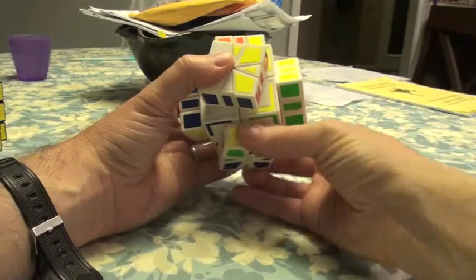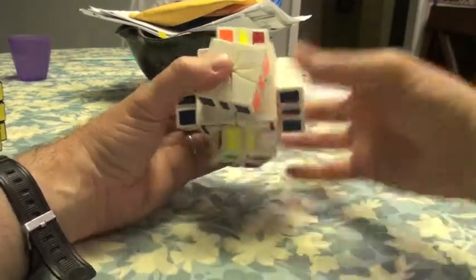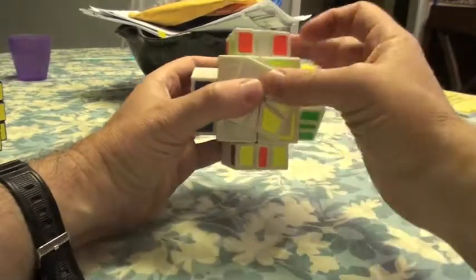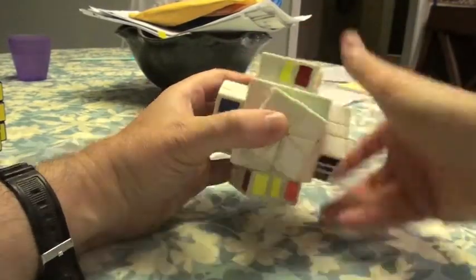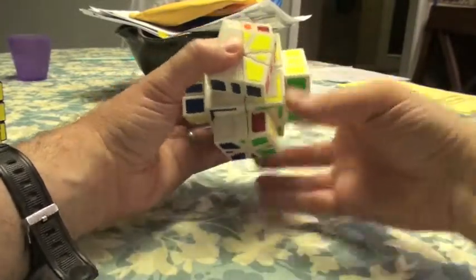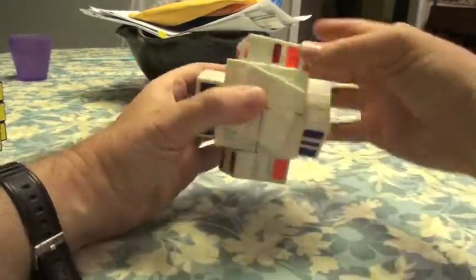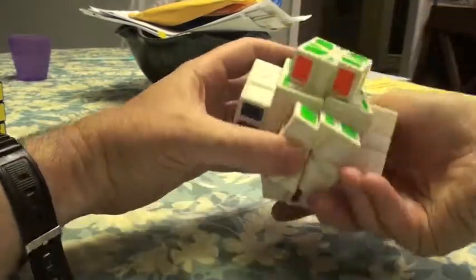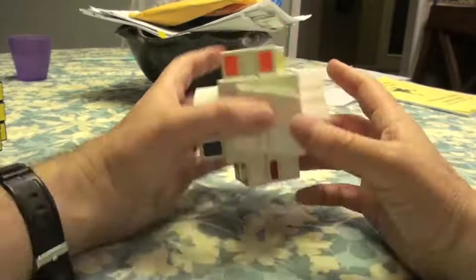Prime the bottom, 2R, DI, 2R, and prime the bottom, prime the top, 2R, 2U, 2R, and prime the top, prime the bottom, 2R, and now D, 2R, unprime the bottom, 2R, there, here, here. Okay, so now what?